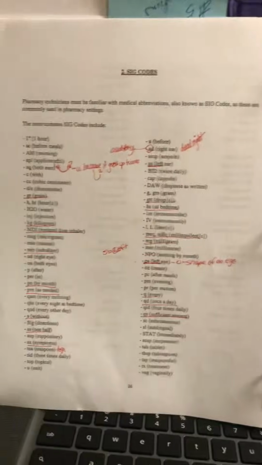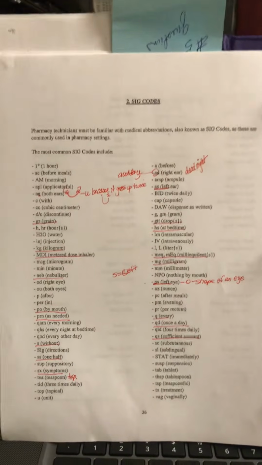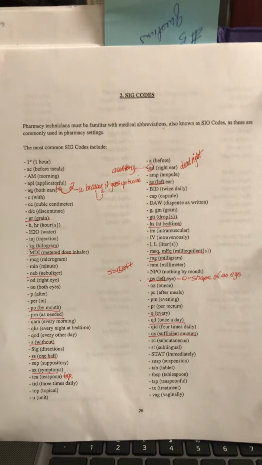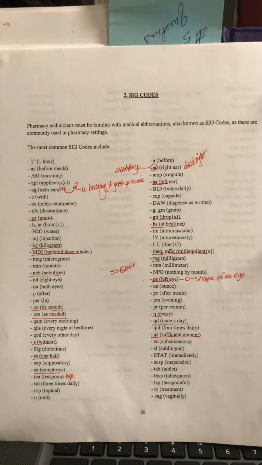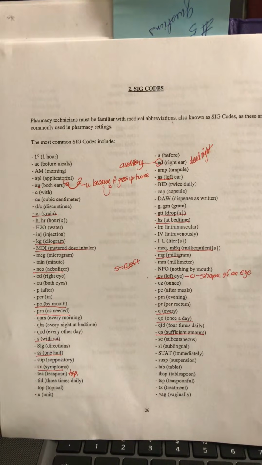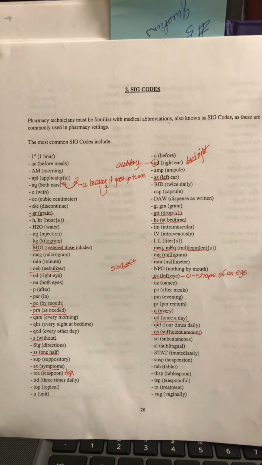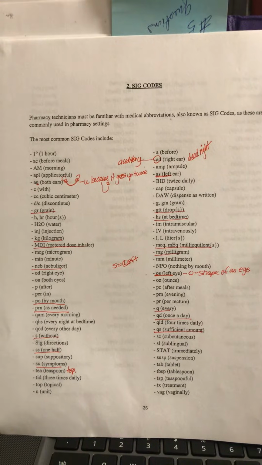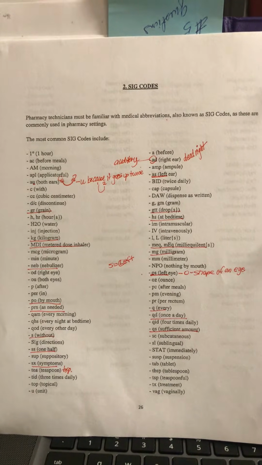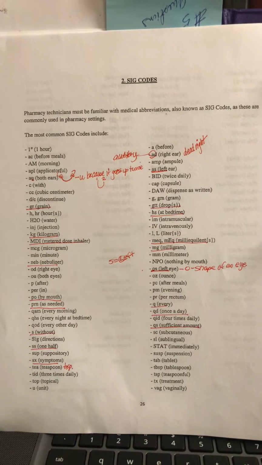Then you have your SIG codes. Again, these SIG codes you will have to know. You should have your flashcards already done and ready to really put these into your head, because these do not go away. They'll ask you 1,000 questions on your certification and your chapter test and your final. So do not let these go to waste. This is along with your medications. I actually want y'all to show me your medication list, or not list, but flashcards, if you will, or however you are studying, that has all of your medications on it.